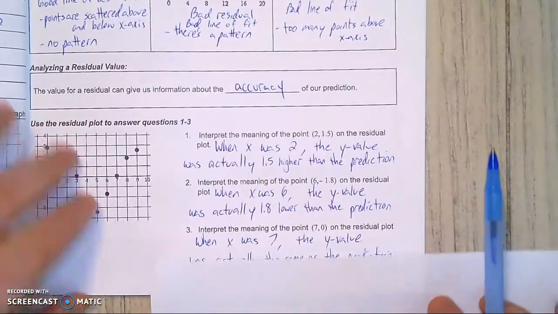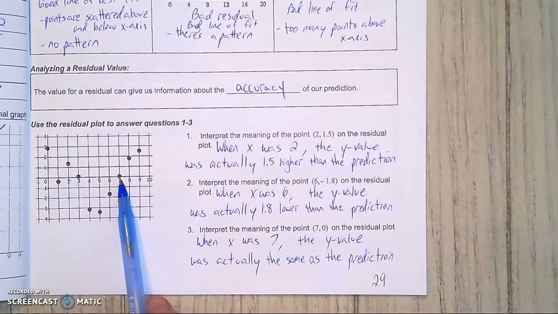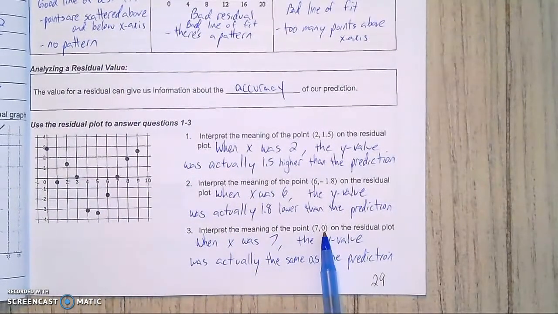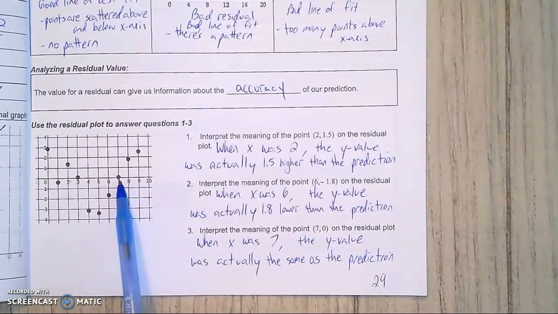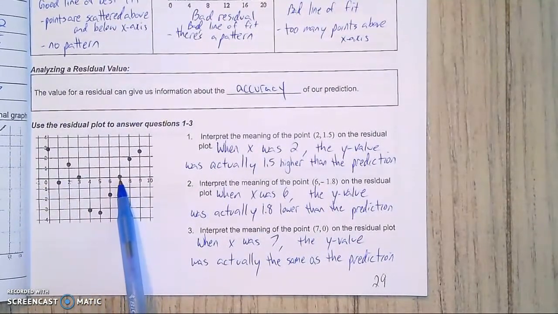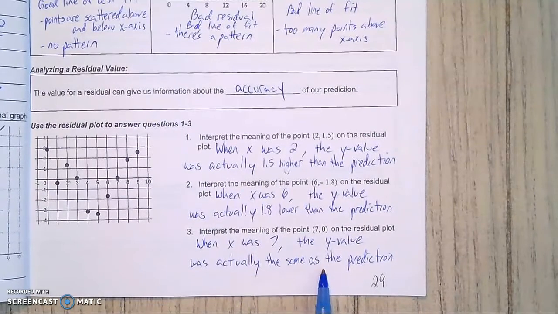And finally, last one here is number 3, and it's 7, 0. So that tells us that when x was 7, there's that original x value of 7, but if we did actual minus predicted and got a residual of 0, that tells us they were the same thing. So there you can think again, the x-axis is like the line of fit, and if there's a point on the x-axis, that's a point that was actually on the line of best fit, telling us that our prediction and our actual value were the same as each other.